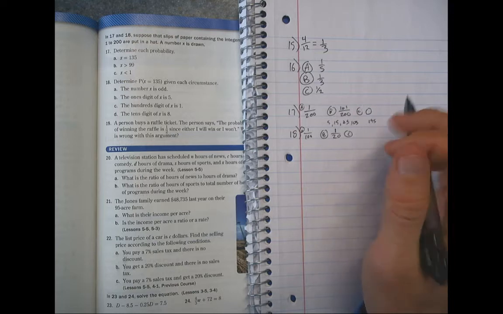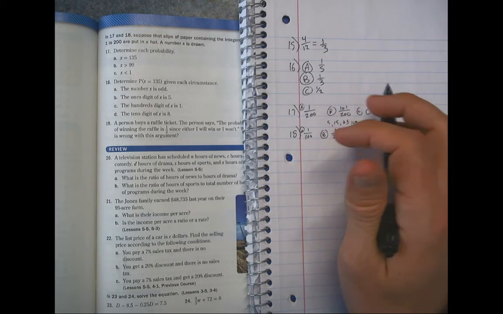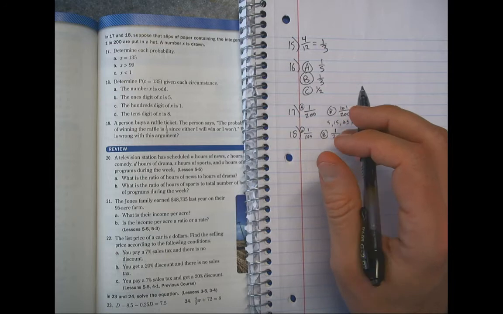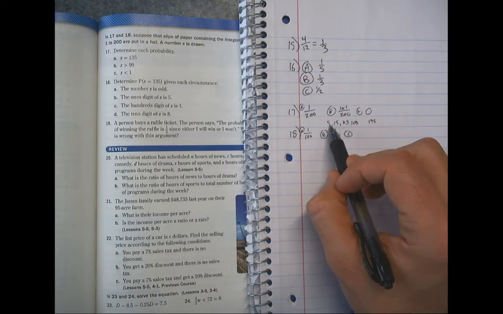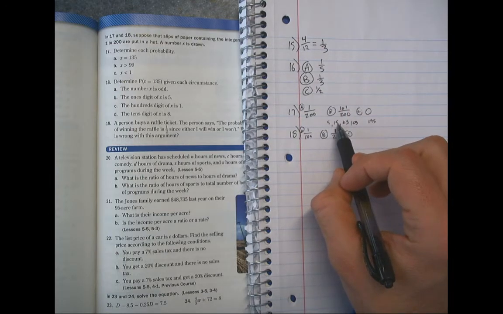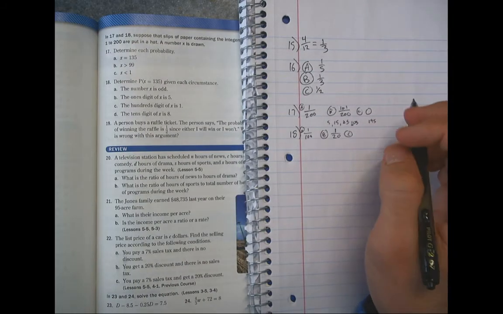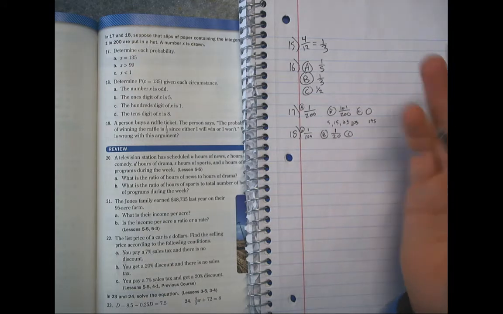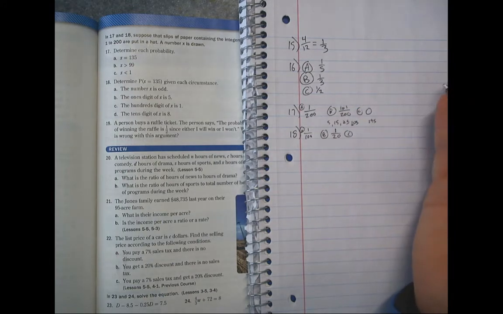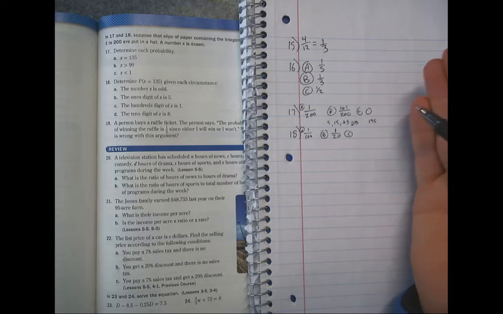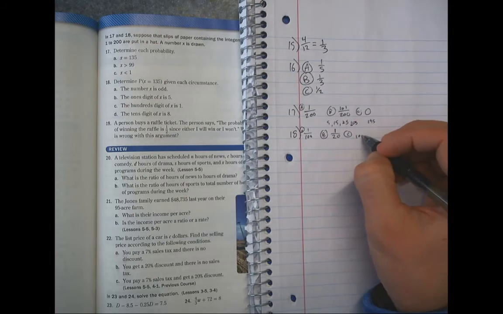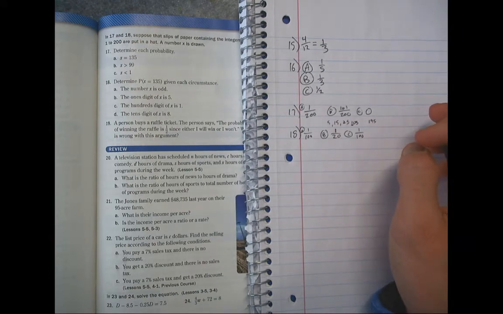Letter C, the hundreds digit of X is 1. So 5 doesn't even have a hundreds digit. 15 doesn't have a hundreds digit. 105 does. Hundreds digit is 1. So we're going all the way from 100 to 199. You might think that it's 99, but that would be 1 through 99 counting up. So we have to include the actual number 100 again. So there's 100 different possibilities, and the chance of getting 135 out of those is 1 out of 100.